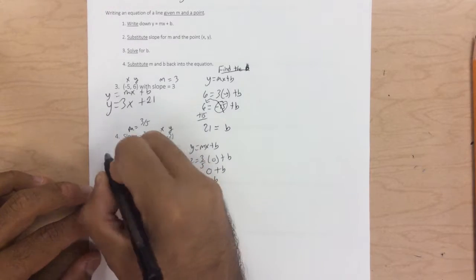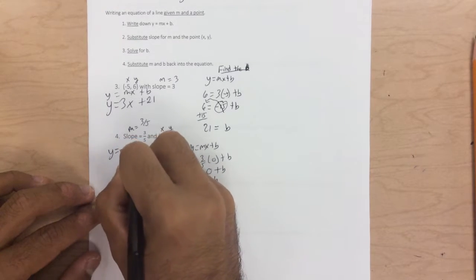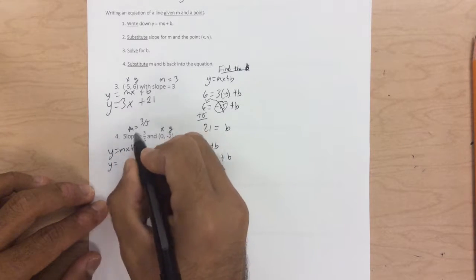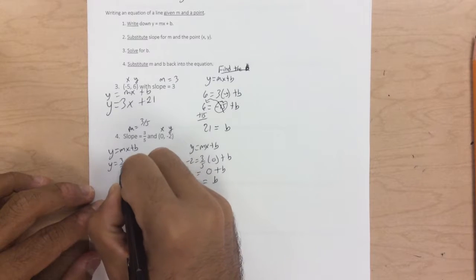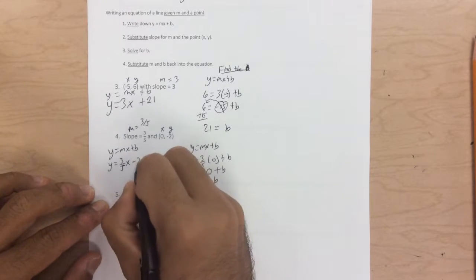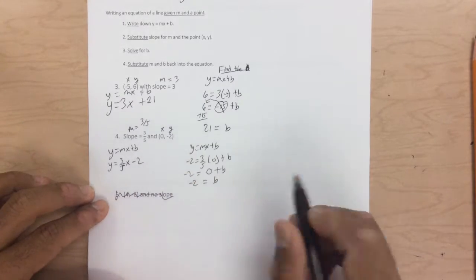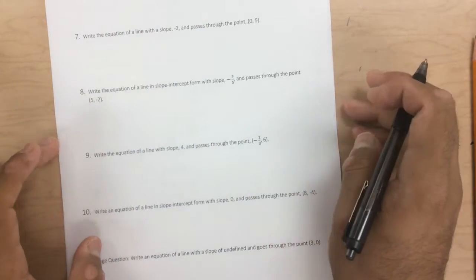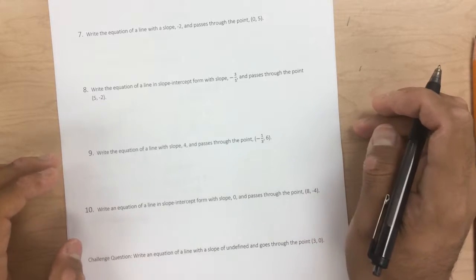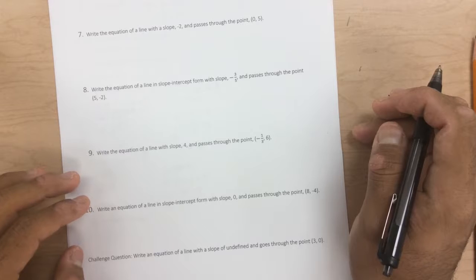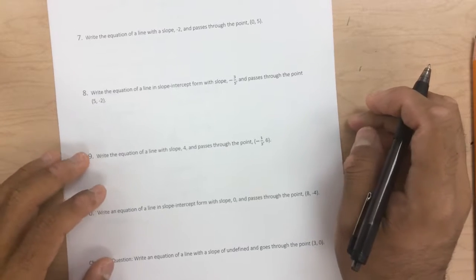Now all I have to do is go back to my slope-intercept form and plug in the slope and the b. So we know it's y equals the slope, which is 3/5 x minus 2 for the b. Okay, we're going to skip number 5, and we're going to move on to number 7.